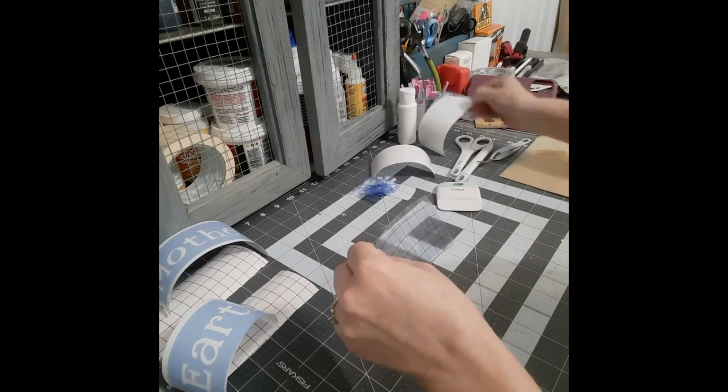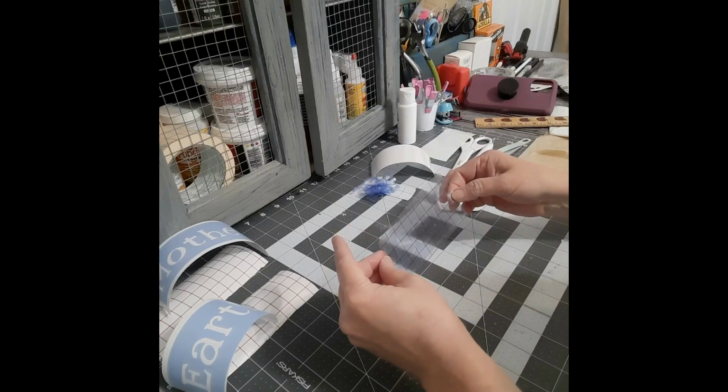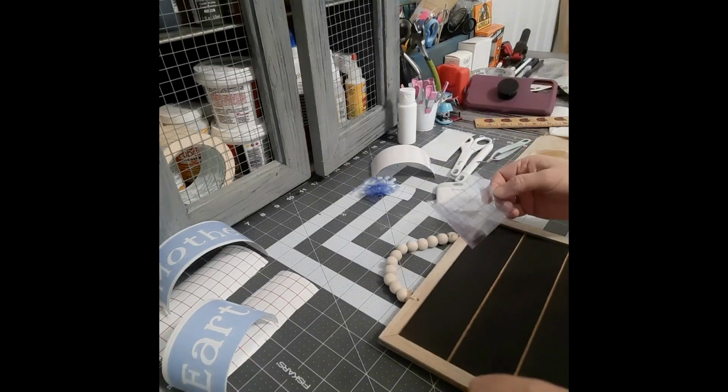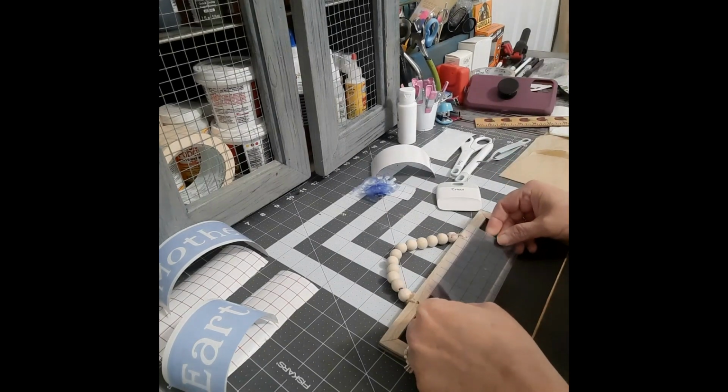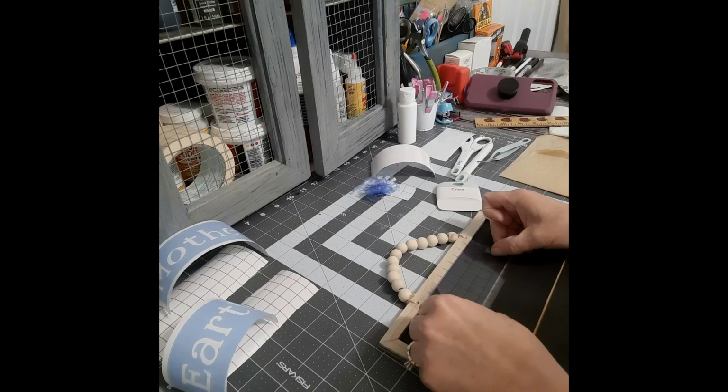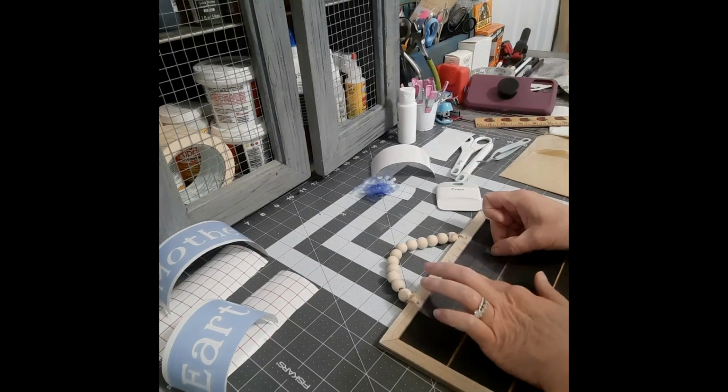And see, one thing, I'm not real sure about this stencil film, because I have a hard time seeing it once it's applied. So now I'm going to attempt to center this. I go by sight, and I shouldn't because I really can't see this very well.